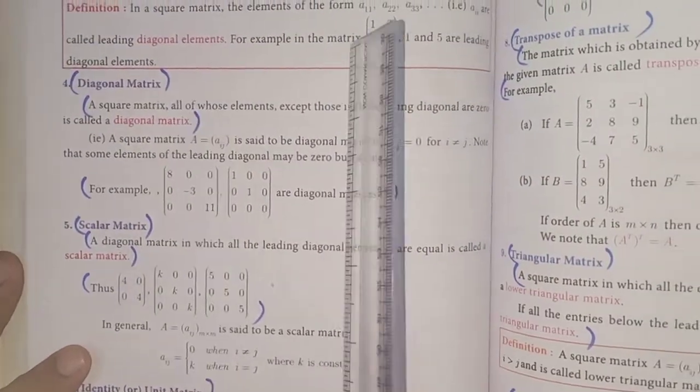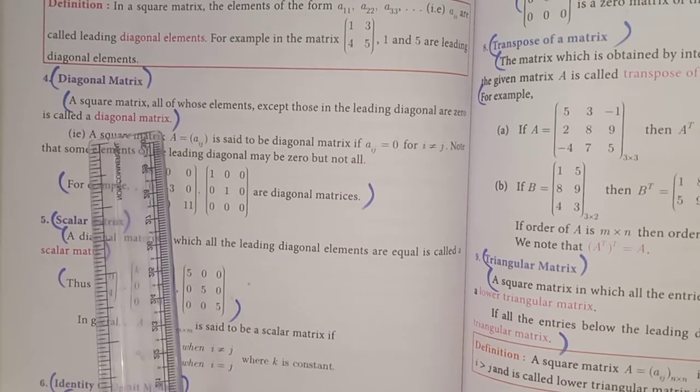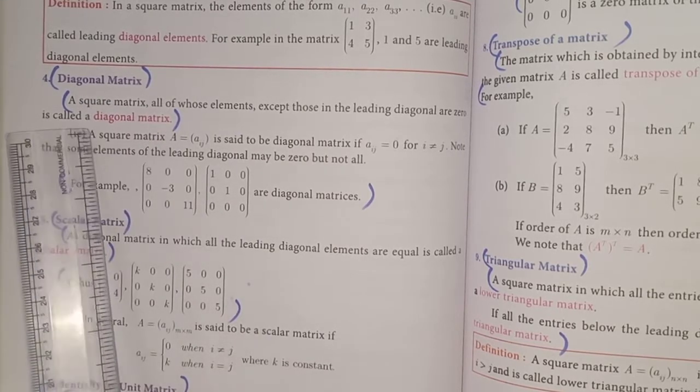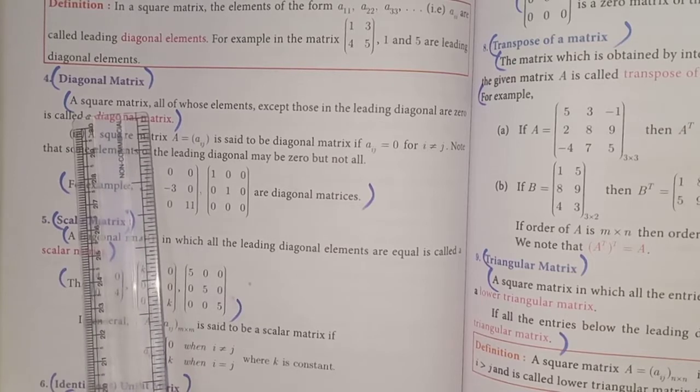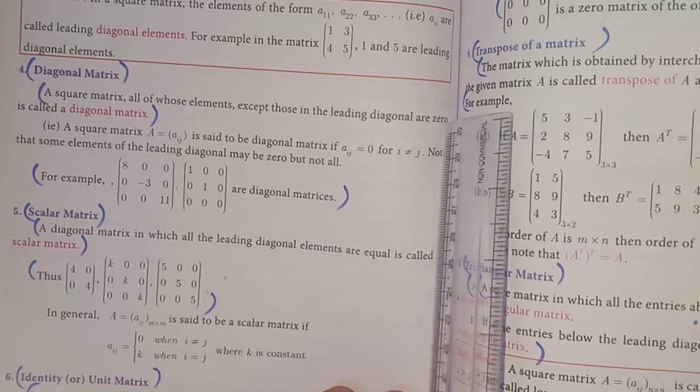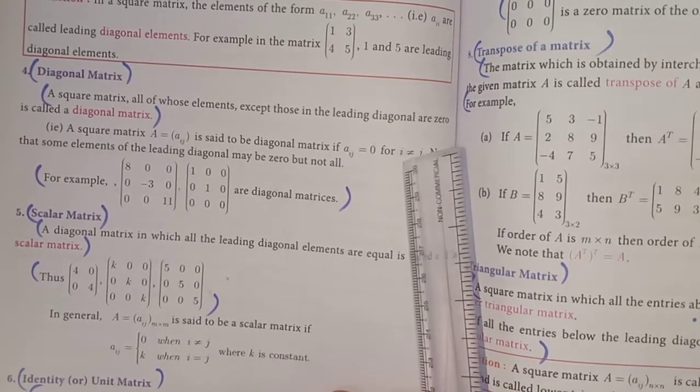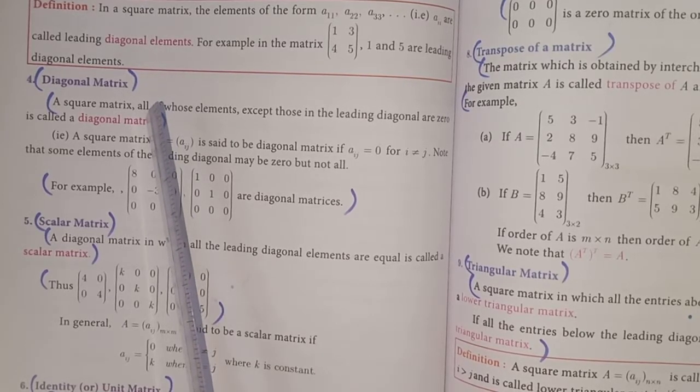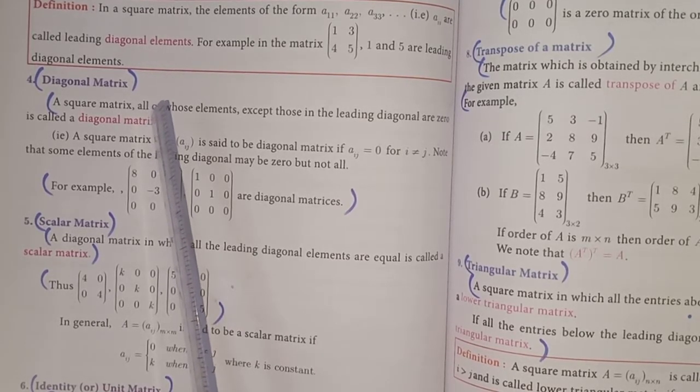Next one, diagonal matrix. Listen, here is the definition of a diagonal matrix. A square matrix, all of whose elements except those in the leading diagonal are 0, is called a diagonal matrix. So in a diagonal matrix, all the elements are 0 except the leading diagonal elements.